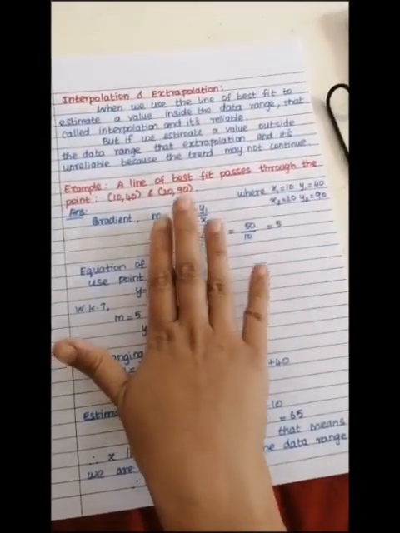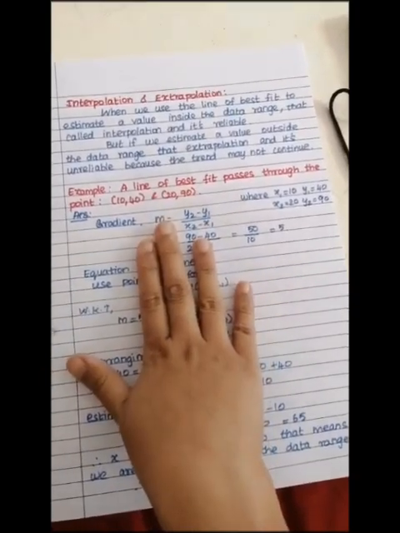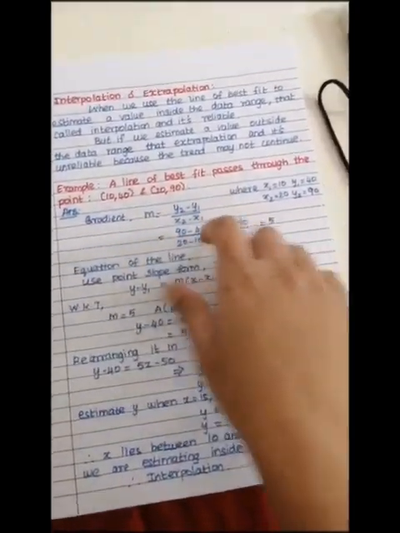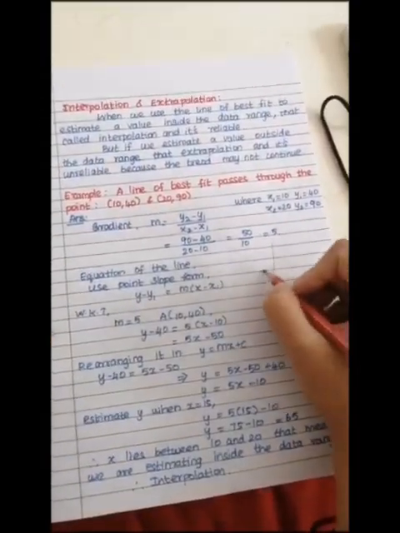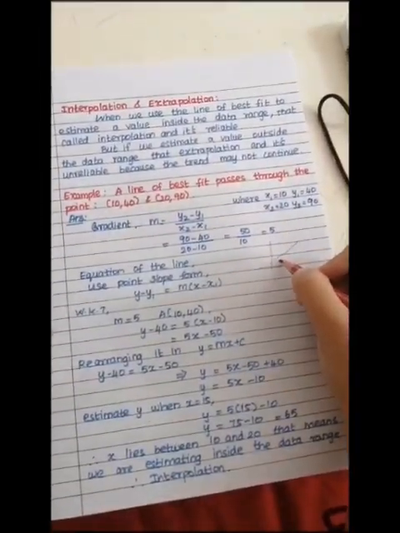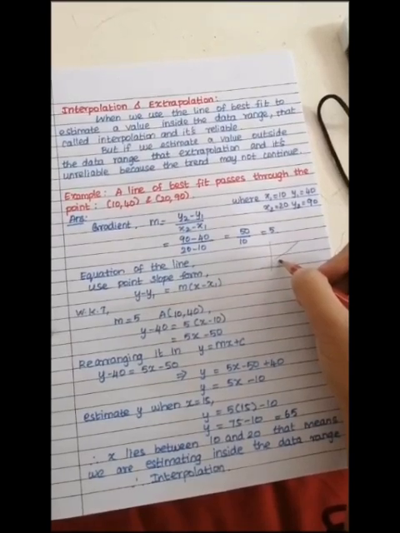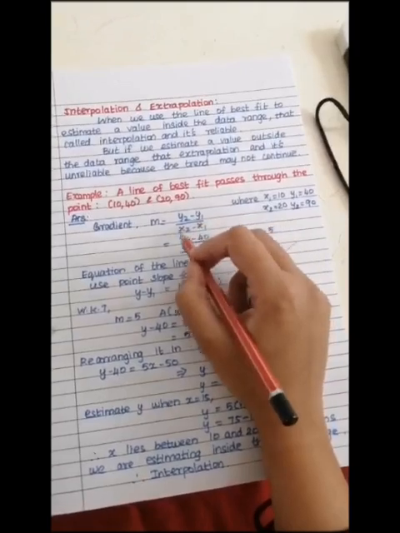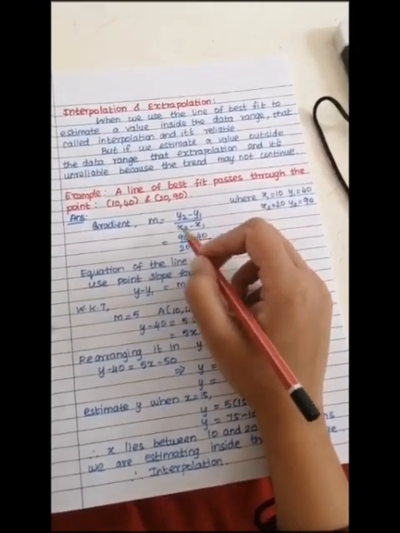We can find the gradient value: m is equal to y2 minus y1 divided by x2 minus x1.